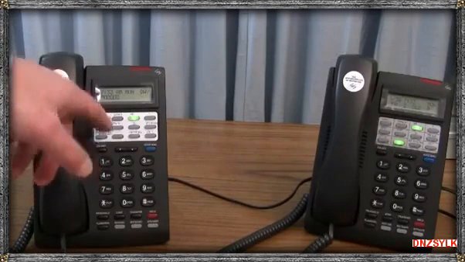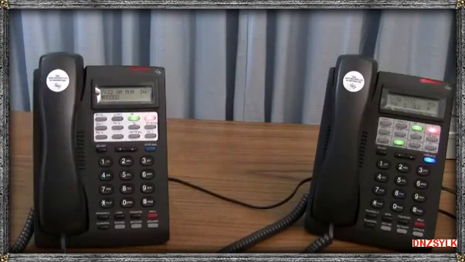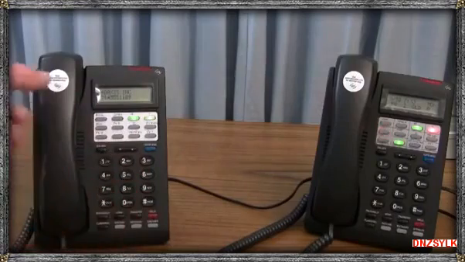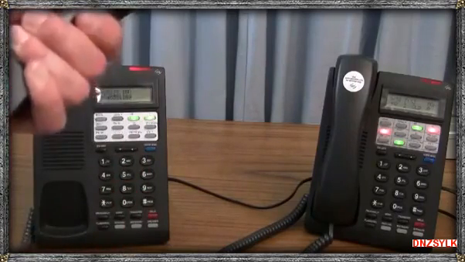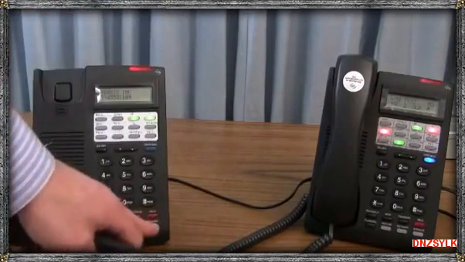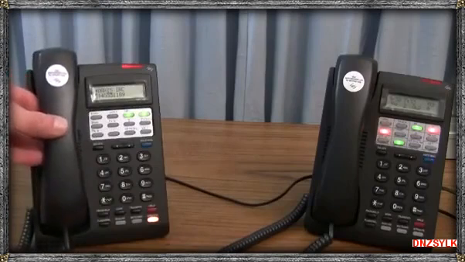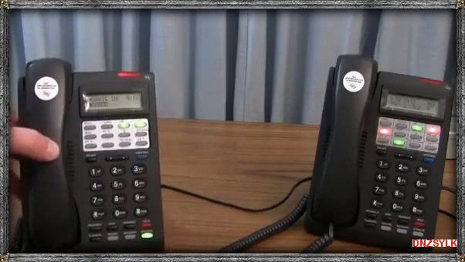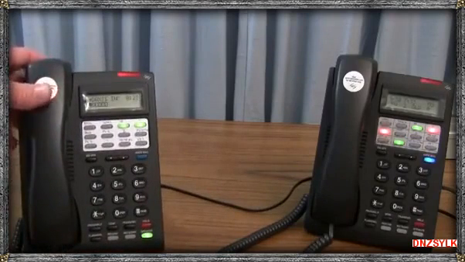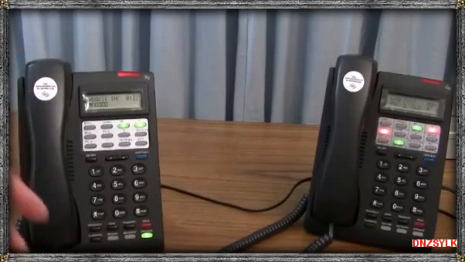Now, to take a call, I'm going to simulate an incoming call. It'll show you the caller ID information. To retrieve it, you just pick up the handset, and you've got the call, you've answered it. Or you could simply hit speaker, and you're on the call as well, doing it that way. And if I leave it on speaker and put it in cradle, I'm still continuing on with the conversation.